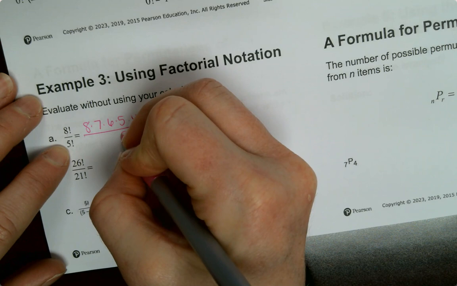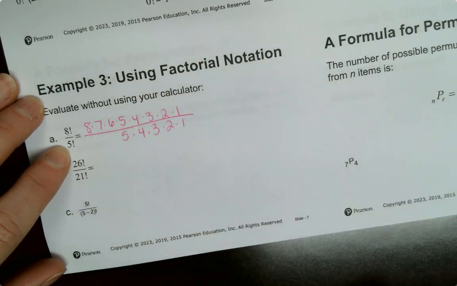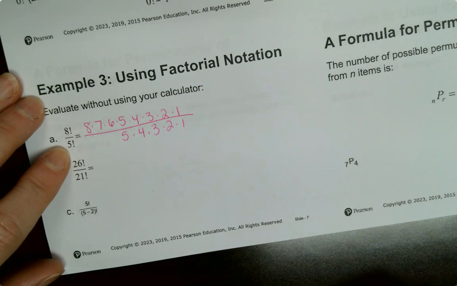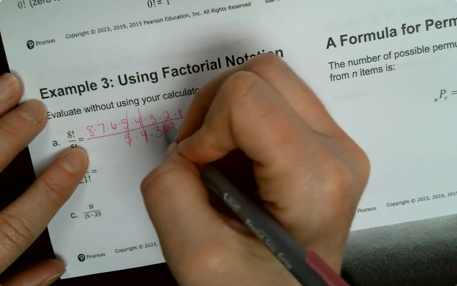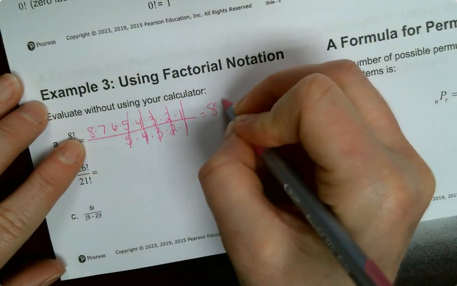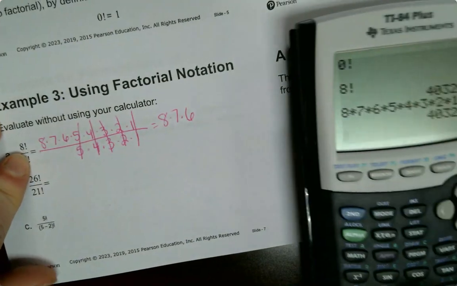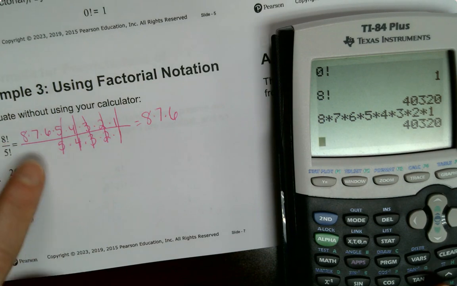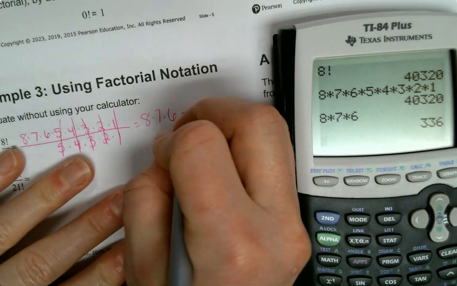I'm going to put it directly under the same numbers. Whenever you have a number divided by itself, it cancels. So look at all these numbers canceling. Really we're left with 8 times 7 times 6, because we're able to simplify common numbers that are on top and on bottom. That's 336.